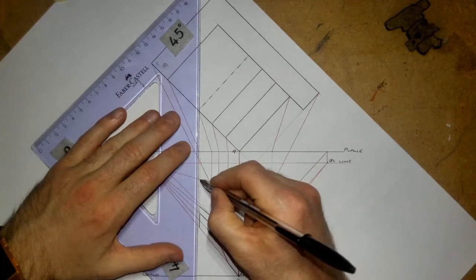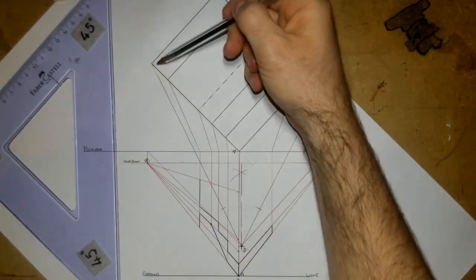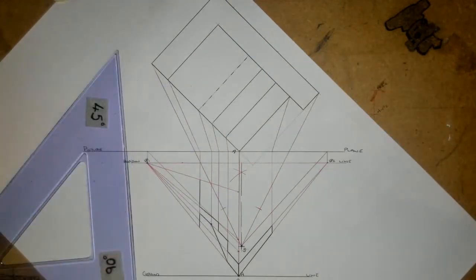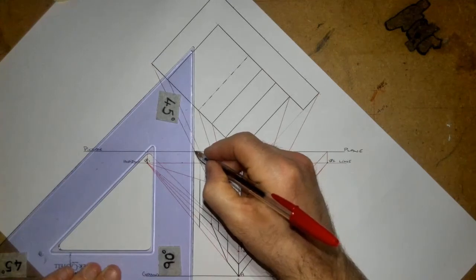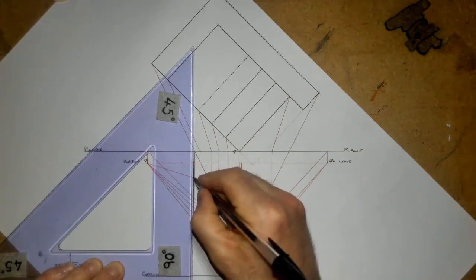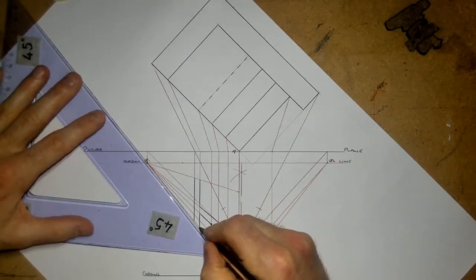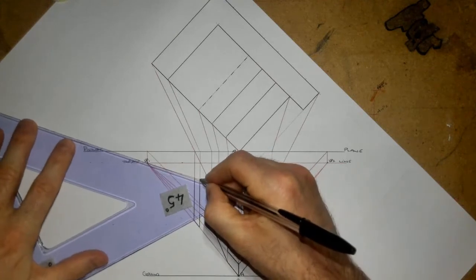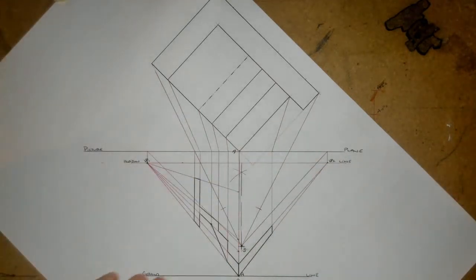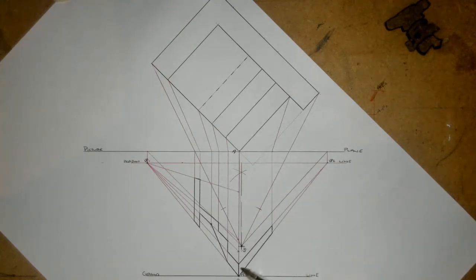So I know then here I can heavy this bit up, because that's where it passes through. Now I just want to find the back edge, so I follow that down, it hits the picture plane there, project it down, and there we go. And there we have it. So that there, guys, is the kind of front face here. And I've kind of got this front part of the step as well.